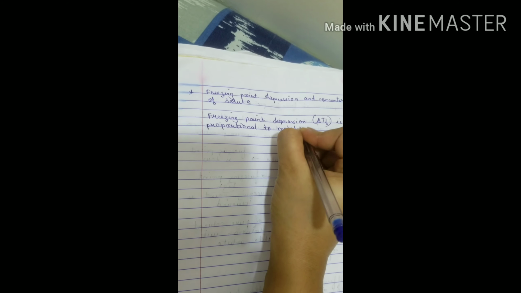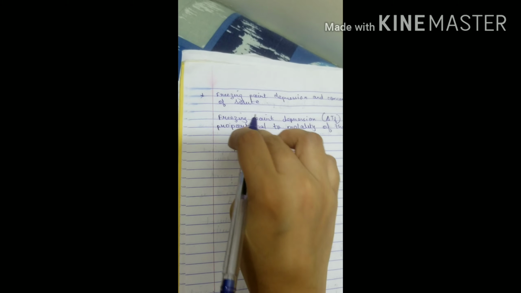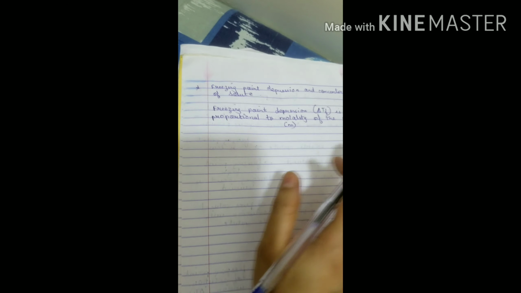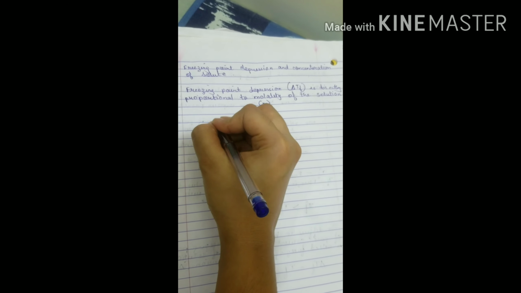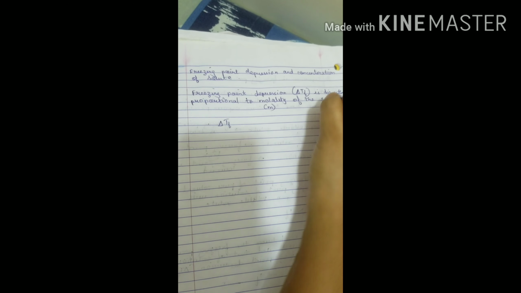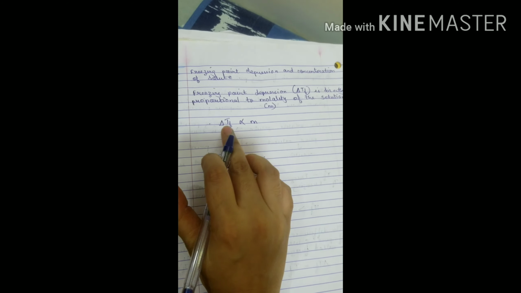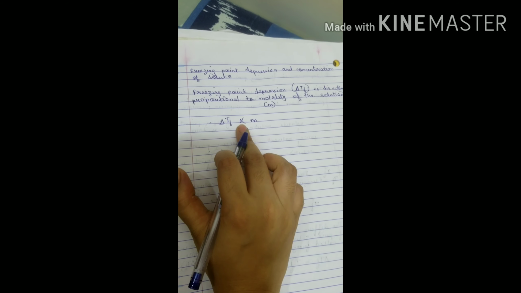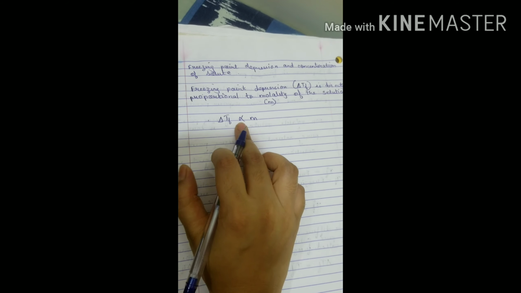molality of the solution, and we know that molality is denoted by small letter m. So just put this statement in equation form. So freezing point depression, that is delta Tf, is directly proportional to molality m. I told you, if you have to remove this proportionality sign, then you have to put a proportionality constant and an equal to sign.